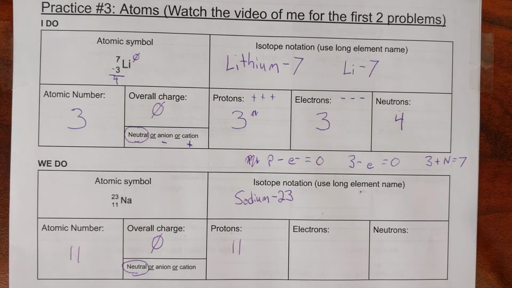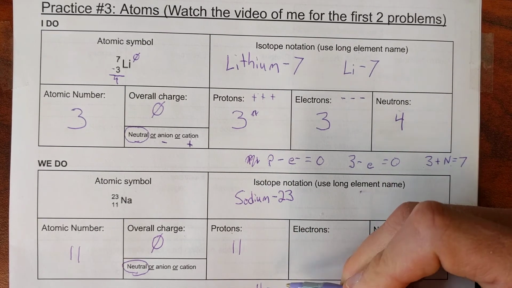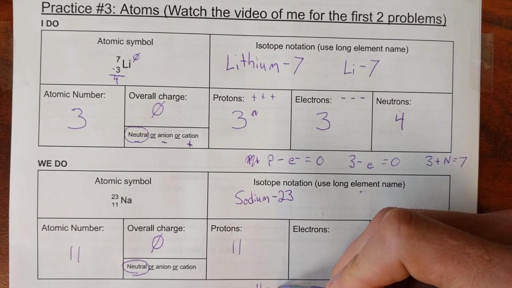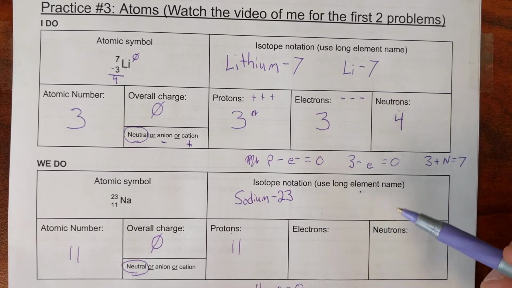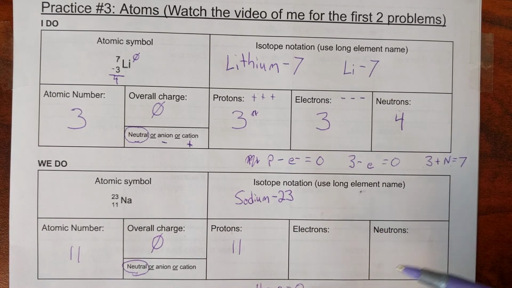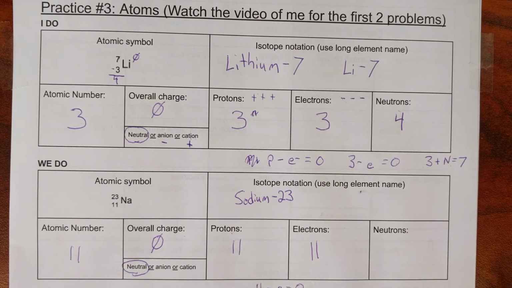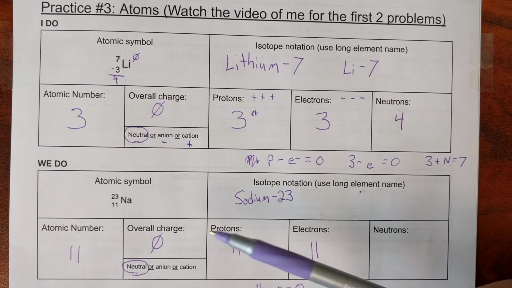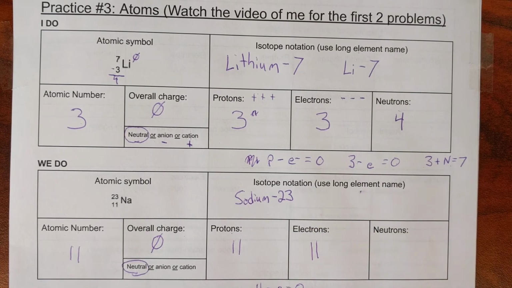In order to make it neutral, those 11 positive protons are going to be canceled out by how many electrons in order to equal a charge of 0? So 11 minus what number equals 0? Fill in your electrons. 11. So every time you see neutral, you're always going to see electrons equaling protons.